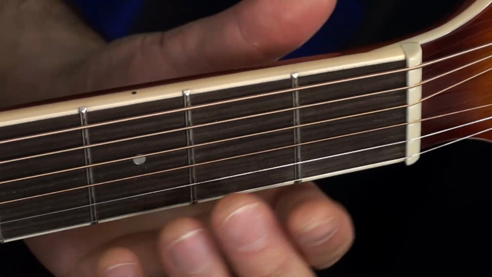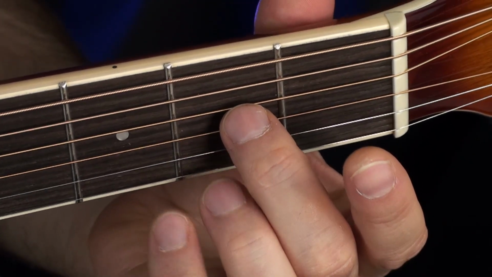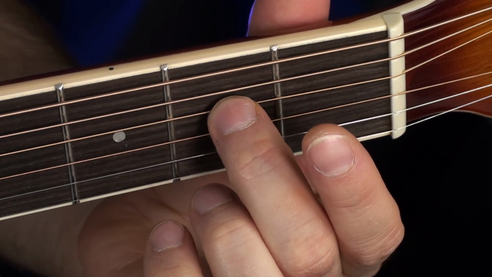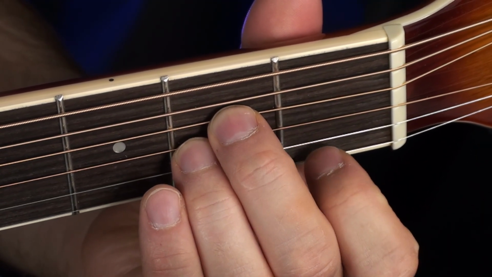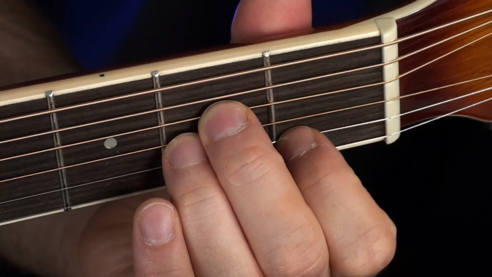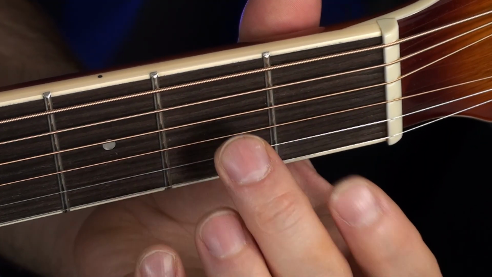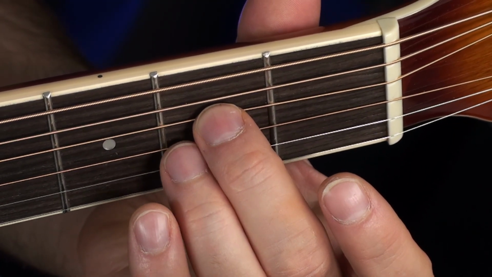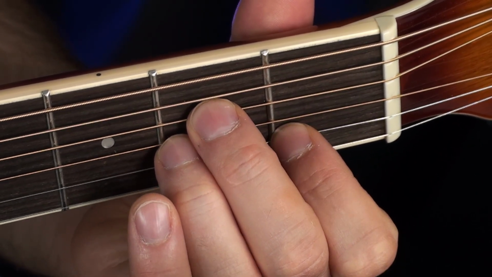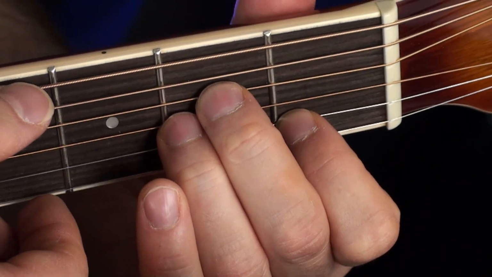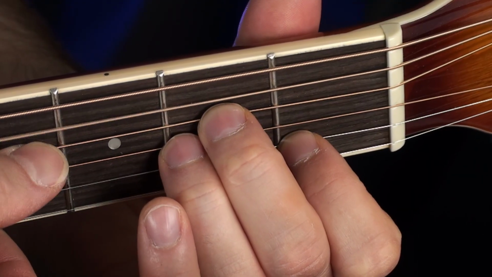Second finger on the second fret of the fourth string, then third finger underneath it, and then first finger there, like that. Do a couple of those shapes. So 2, 3, and then 1. And then we'll strum from the fifth string here.